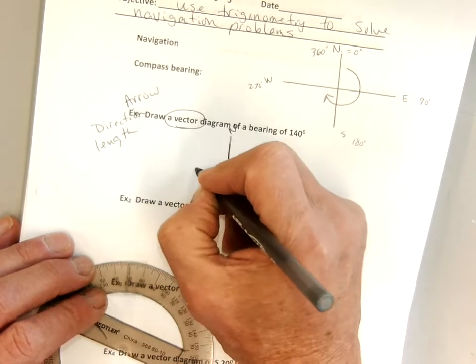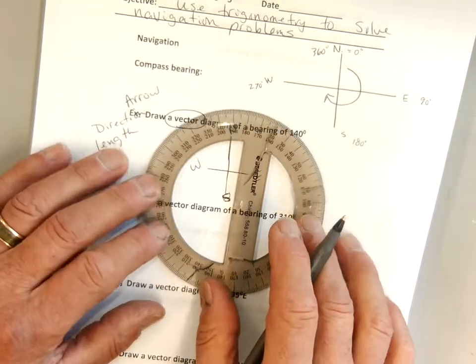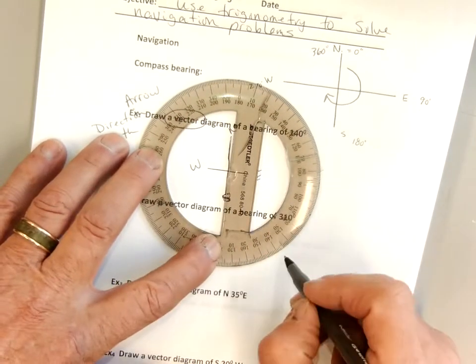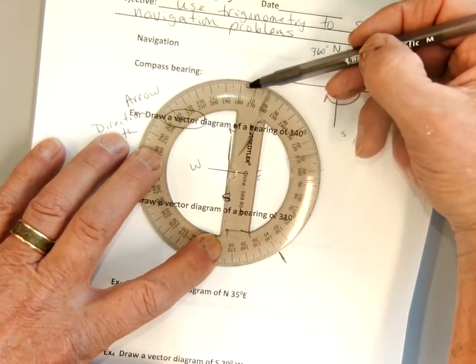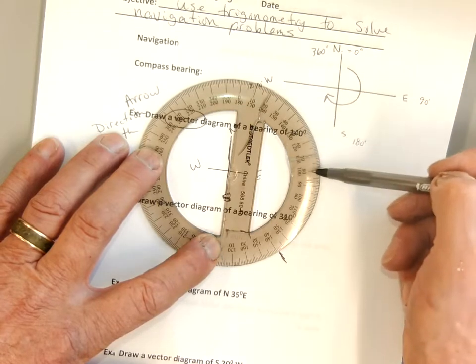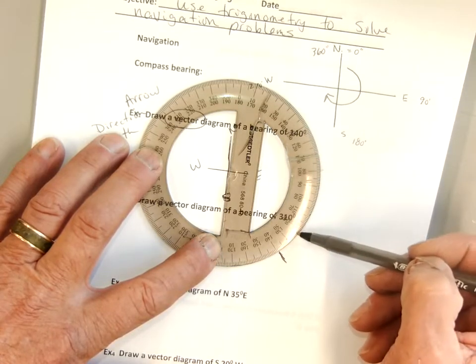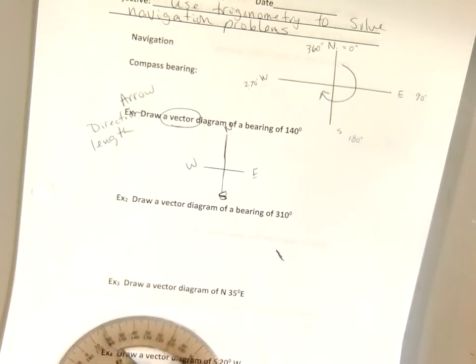And 140 degrees would be right in that direction there. 0 for north, 10, 20, 30, 40, 50, 60, 70, 80, 90, 100, 110, all the way to 140. So I'm going to draw that in.